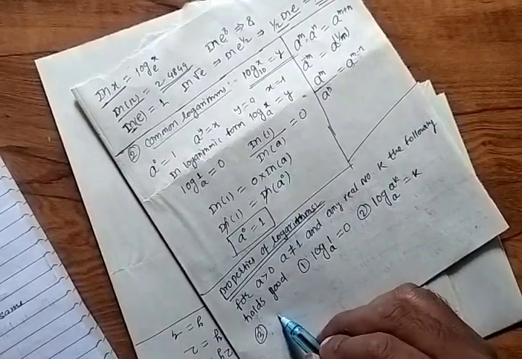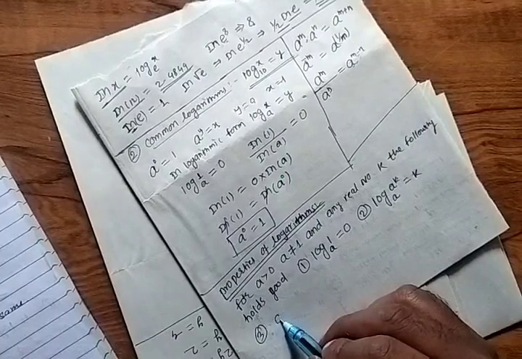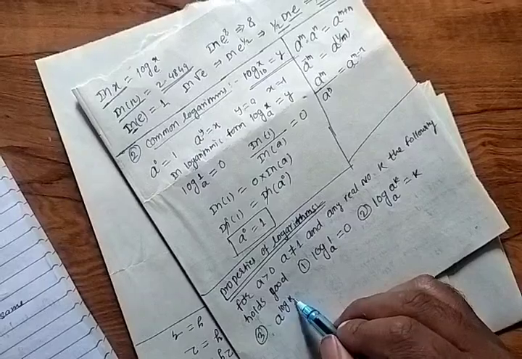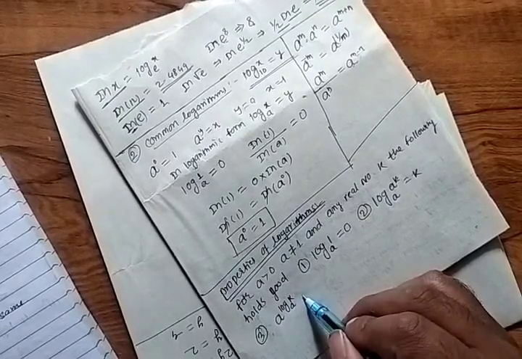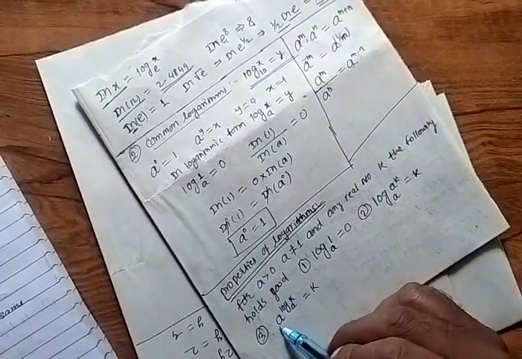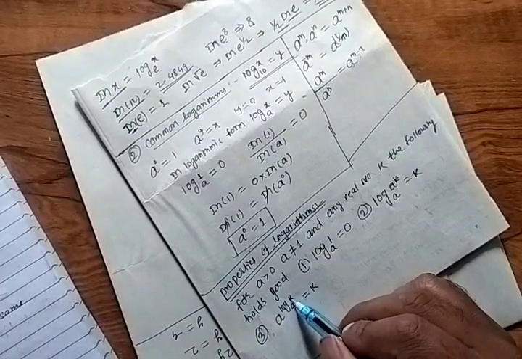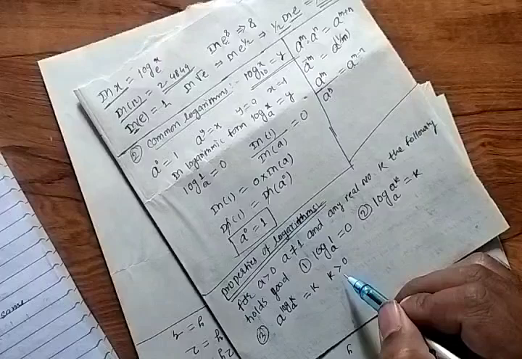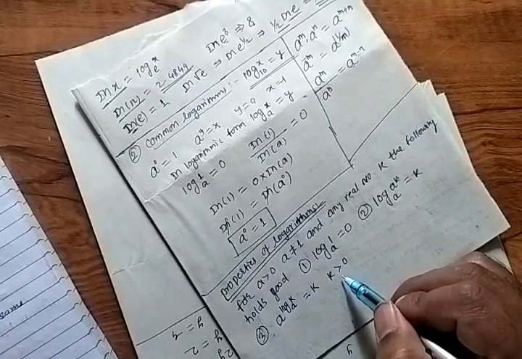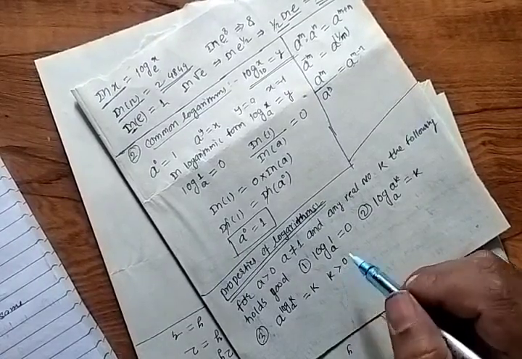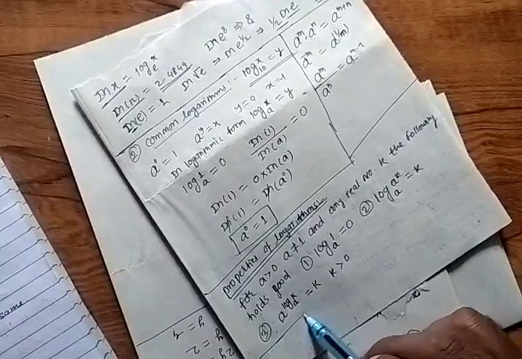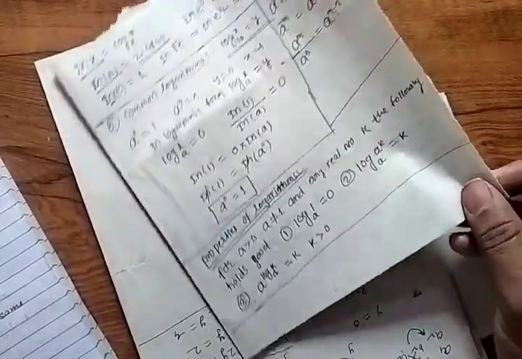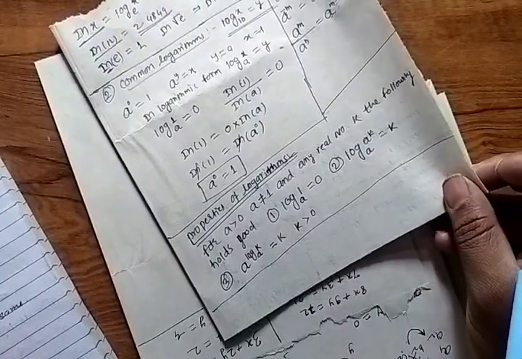Third property is a to the power log k to the base a equals k, where k is greater than 0. These are the properties of logarithms.